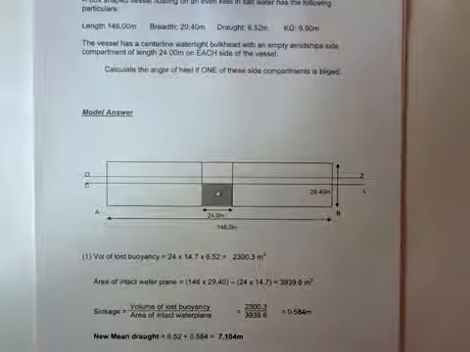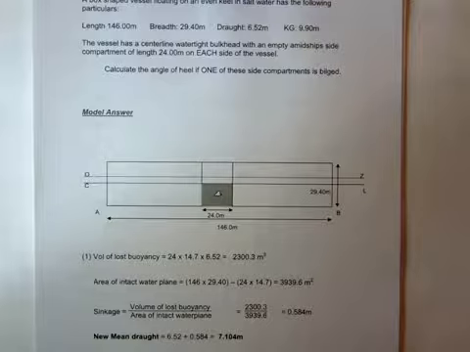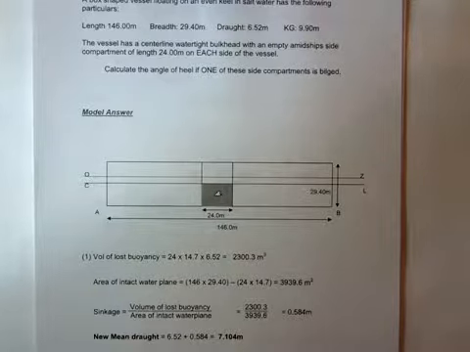Okay, we'll have a look at a bilging problem here now where the vessel is going to be bilged at an empty midships side compartment, and subsequently she is going to be heeled. Okay, so we're going to end up having to calculate the angle of heel.